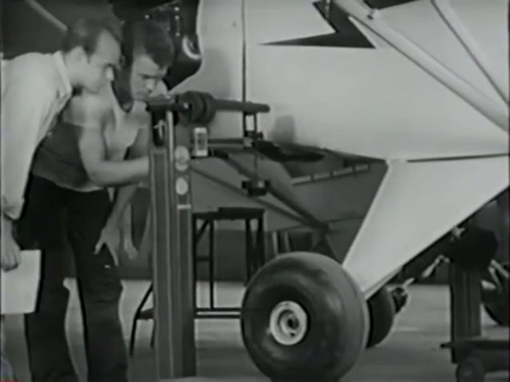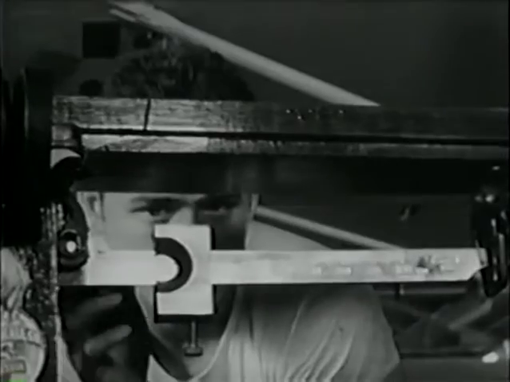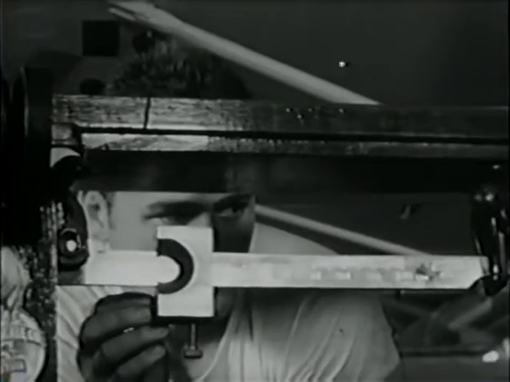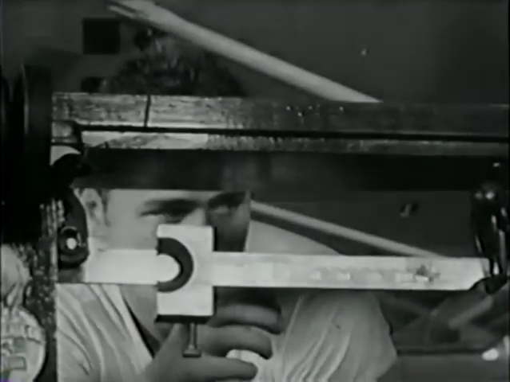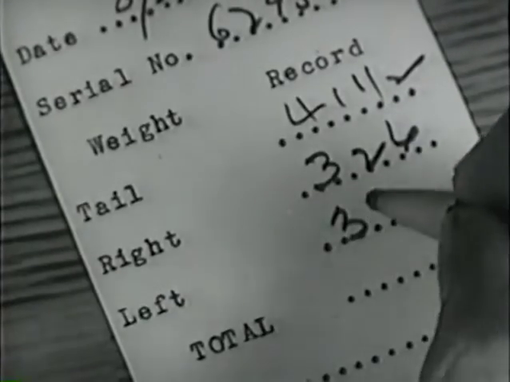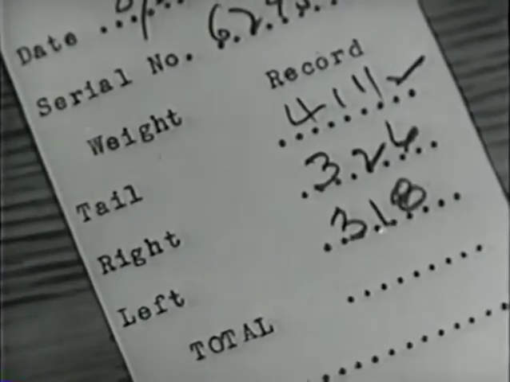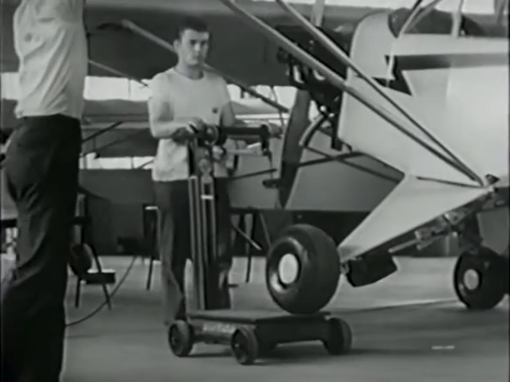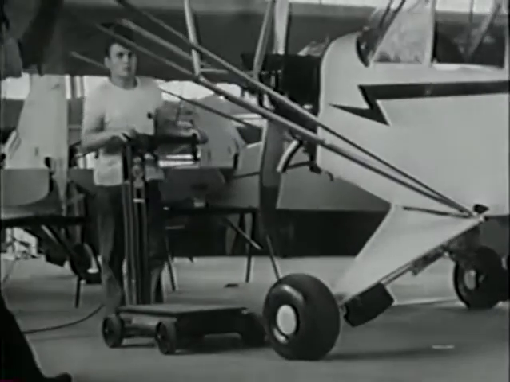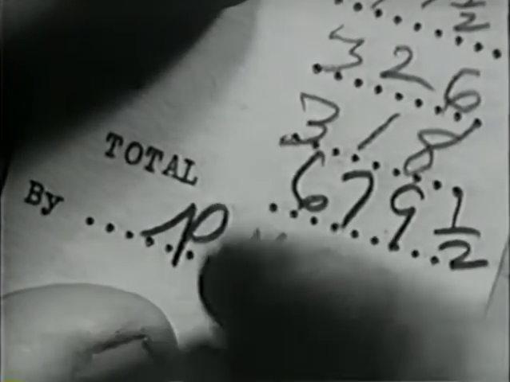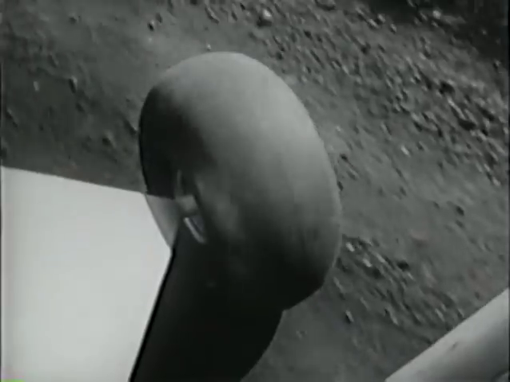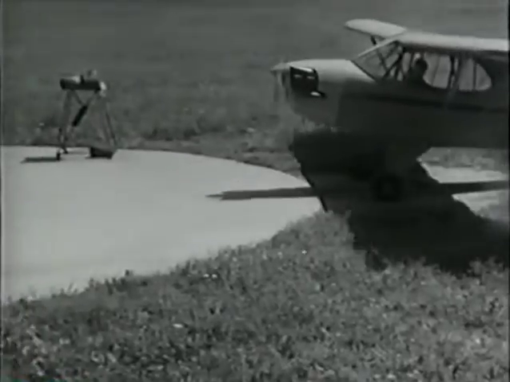3 platform scales placed under the wheels and tail indicate the weight of the airplane when it is empty. The sum of these 3 readings is the total weight empty. The weight empty includes only the airplane without fuel, cargo, or passengers. The useful load is the weight of the fuel, cargo, and passengers. The gross weight is the sum of these 2. To carry its specified load, the weight empty must be kept within a certain limit. The inspector has found the weight to be within its limit.